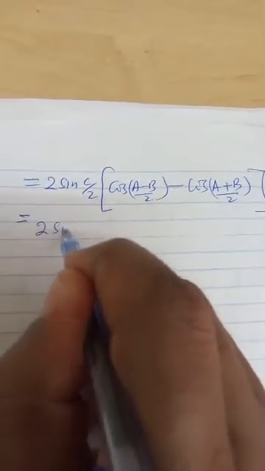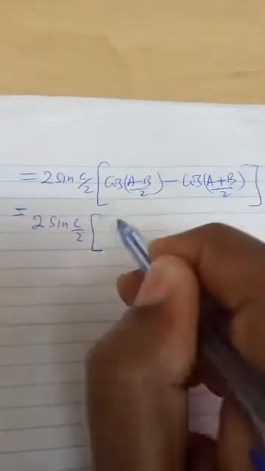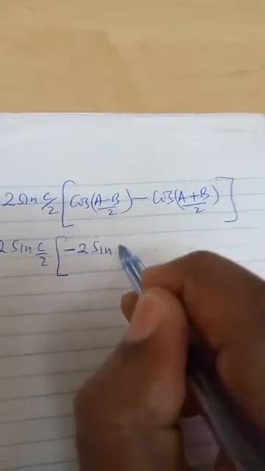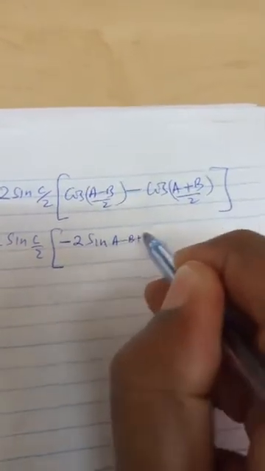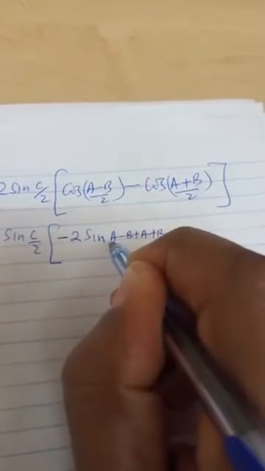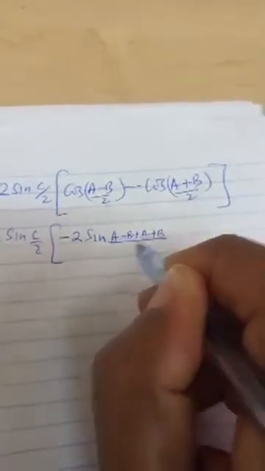Now, so what happens? What happens is we are going to get our 2 sine of c over 2 into, this will be minus 2 sine of, we first add (a minus b) plus (a plus b). These are all over 2 over 2, so we can put it over 4.